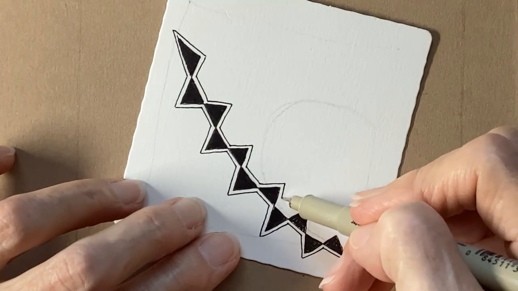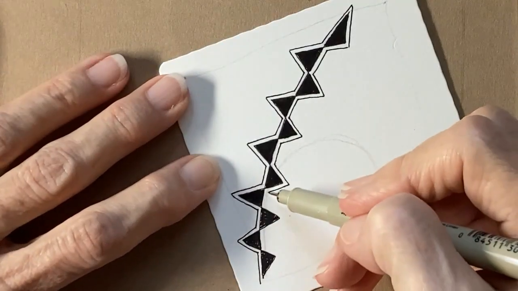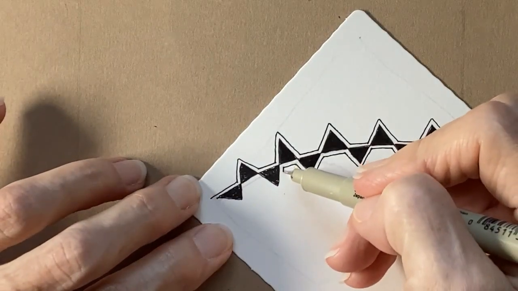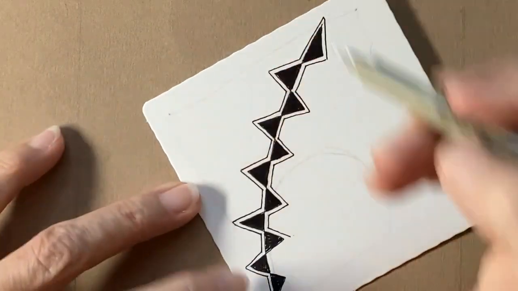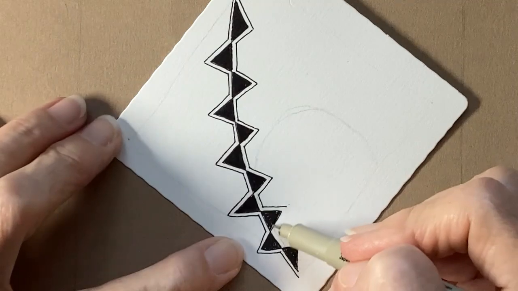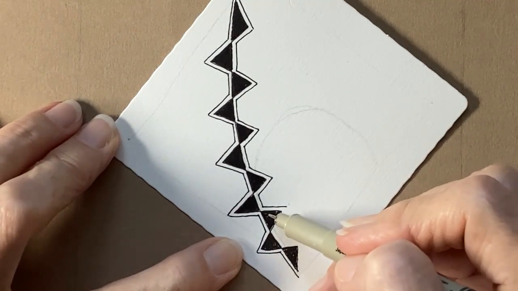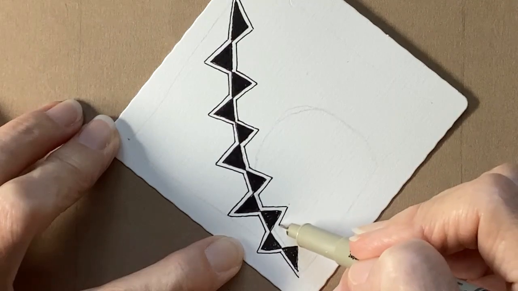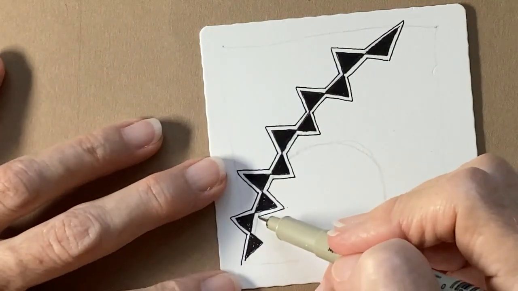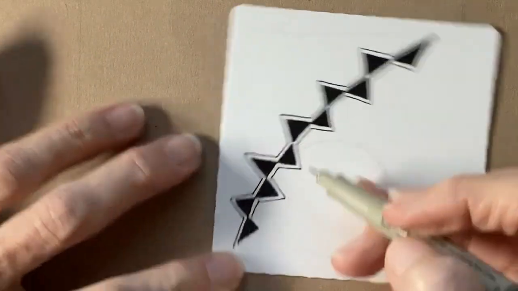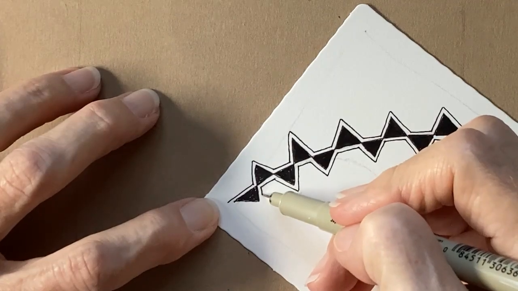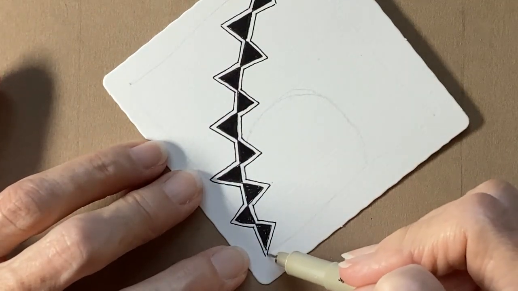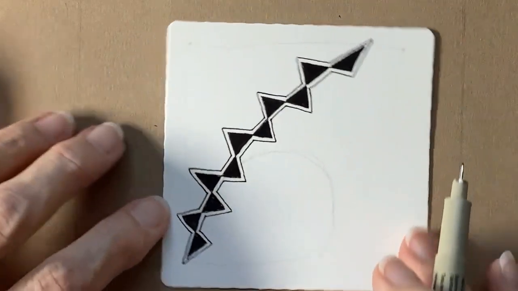There was also Square One, one of the Facebook groups that's no longer active, and it was only 3.5-inch tiles, white with black ink, and I really enjoy that classic version of Zentangle.